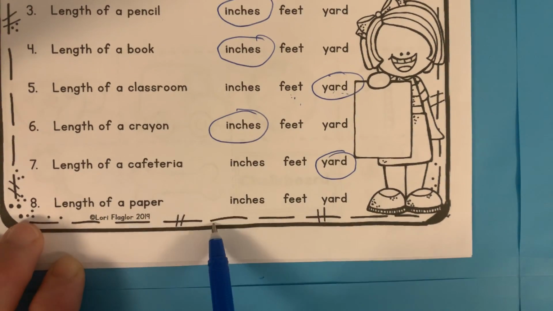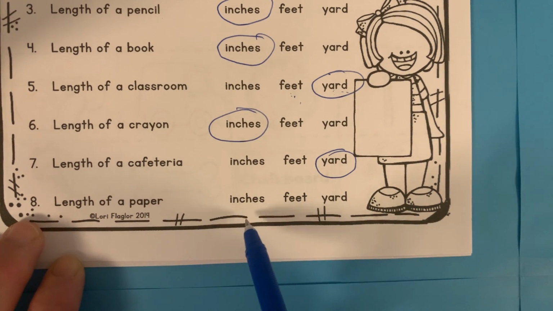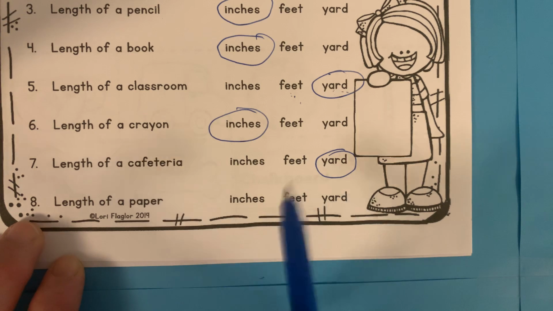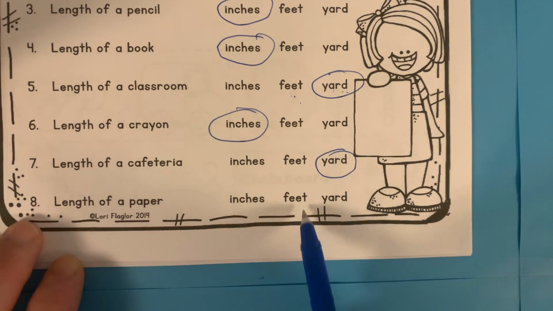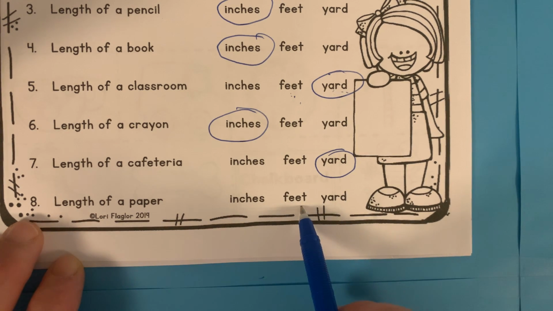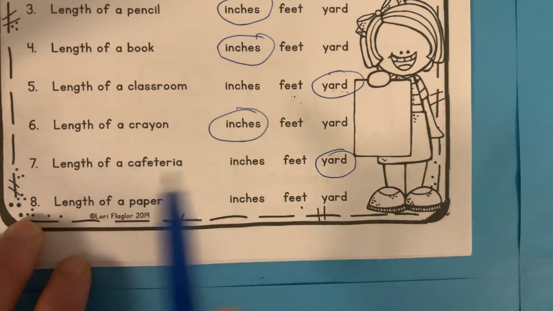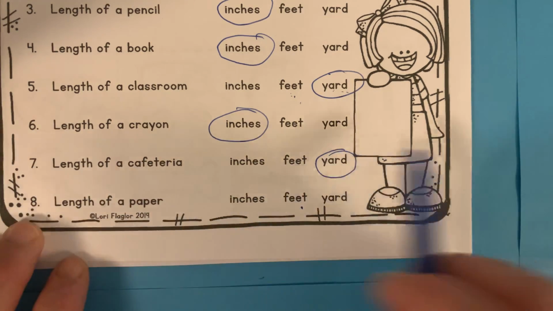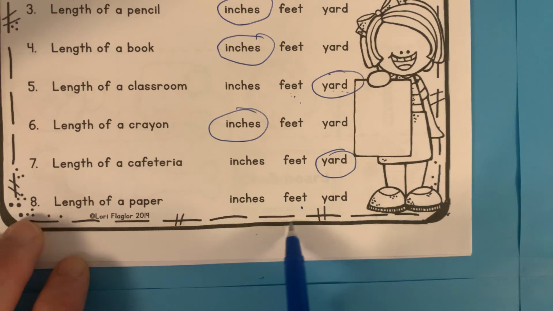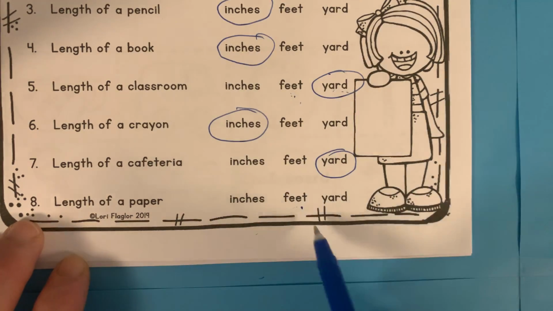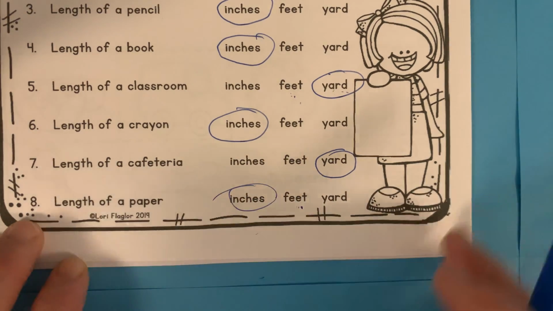The length of a piece of paper. Because a piece of paper is not usually 12 whole inches, you don't usually say my paper is a foot big, and besides that the width of it is shorter than the estimate we use that a piece of paper is the size of a foot, and so inches once again.